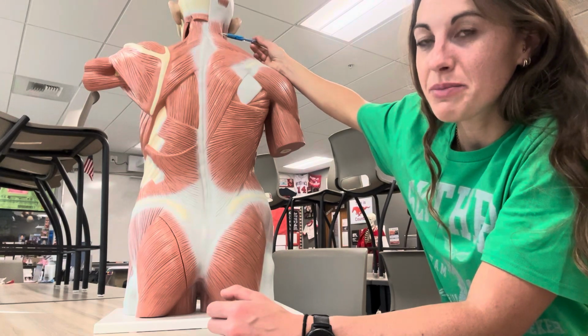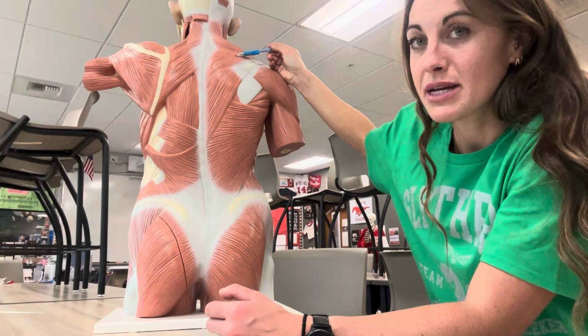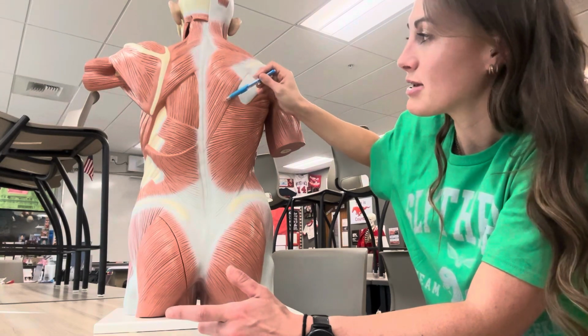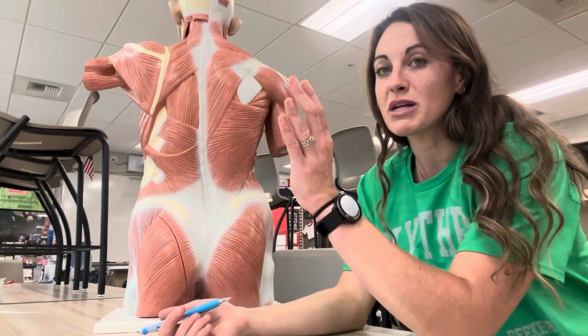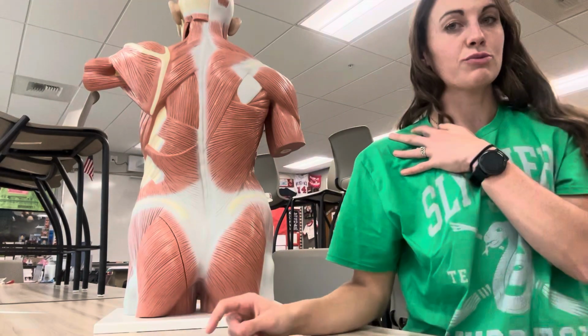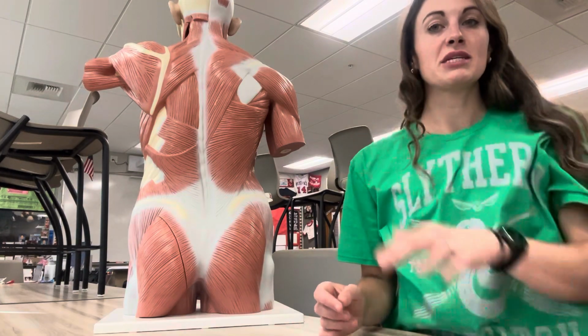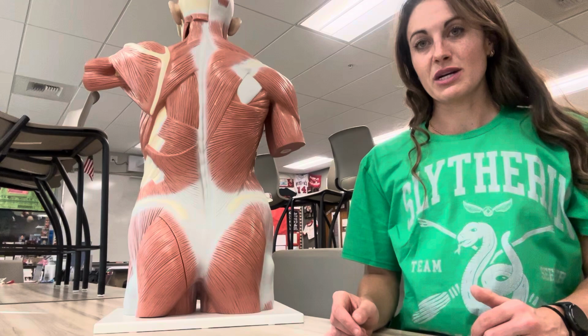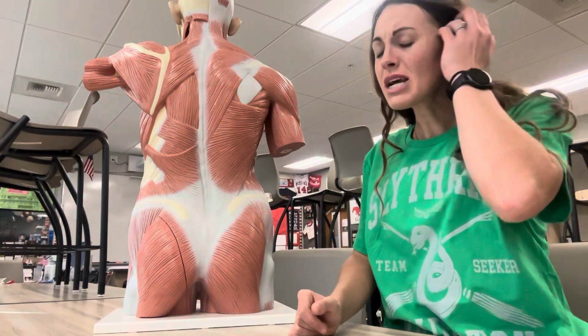So there are fibers up here that are going up. This is the upper trapezius, in the middle here is the middle trapezius, and then down here is the lower trapezius. The upper portion is responsible for the shoulder shrug, being able to shrug your shoulders. But the middle trapezius is a postural muscle, helps with posture, and the lower trapezius also is a postural muscle, and it allows us to lift our arms up over our head.